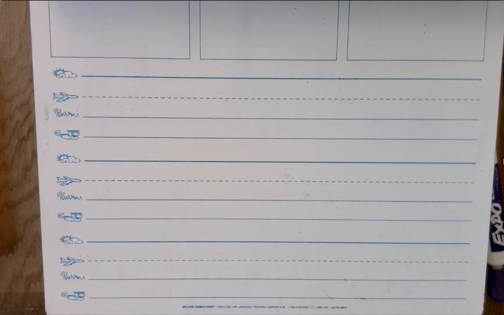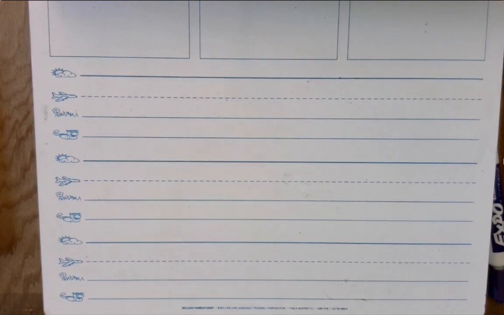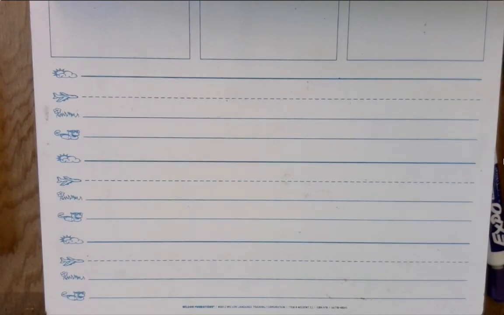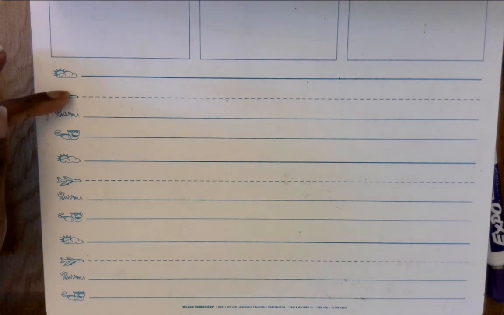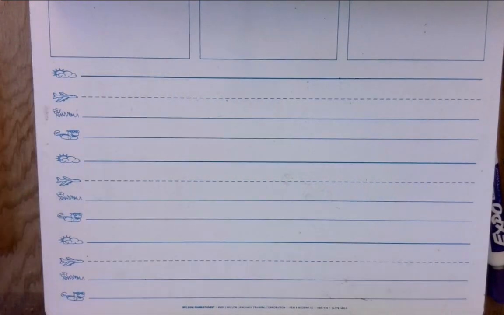Moms, dads, aunties, uncles, cousins, whoever you're with, can always record you practicing reading and sending them so I can see and I can shout you out for your good practice, okay? So let's get started on our first sentence. I'm going to write it up here, and then you guys are going to help me read, okay?